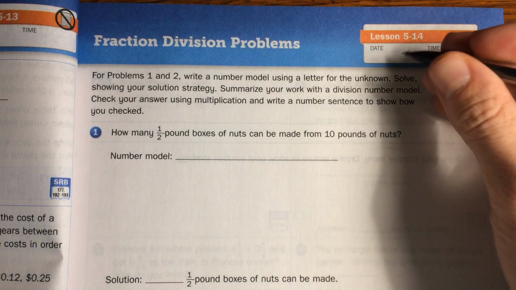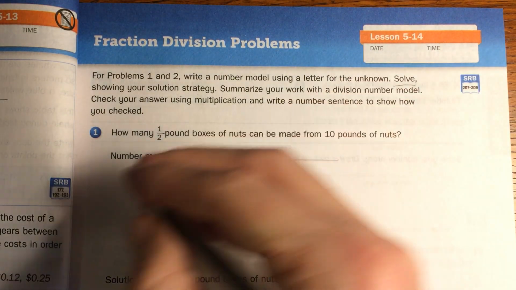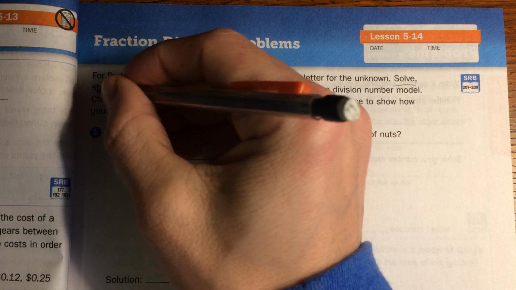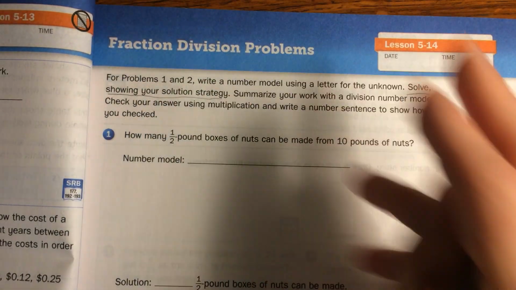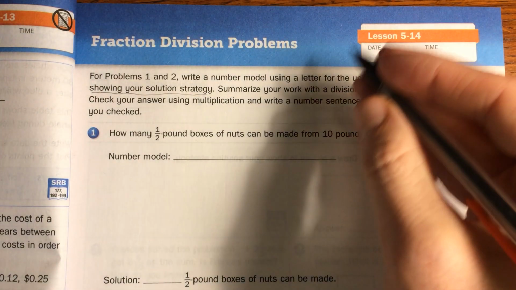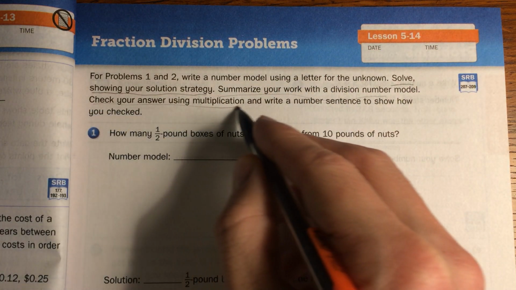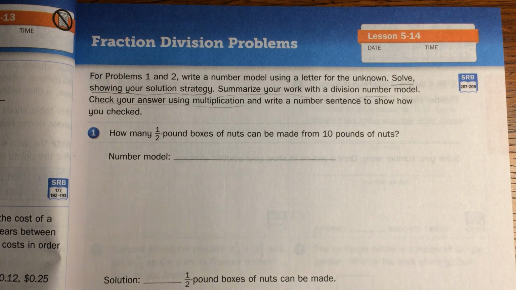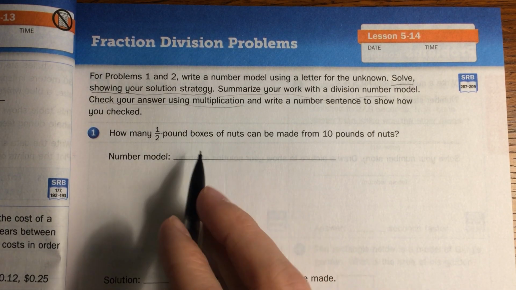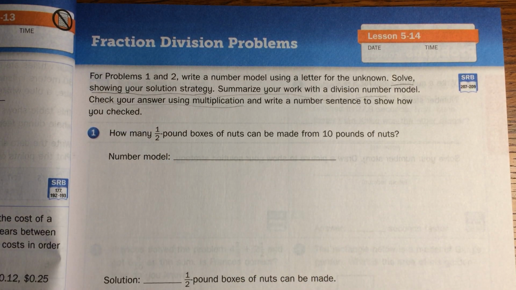What I do is I go through and I underline what we're going to have to do. We need to solve. We need a strategy. Oops, hope I didn't bump you off screen there. We need to summarize with a division number model, and we're going to have to check using multiplication. We're going to take this piece by piece. First, the question at hand.